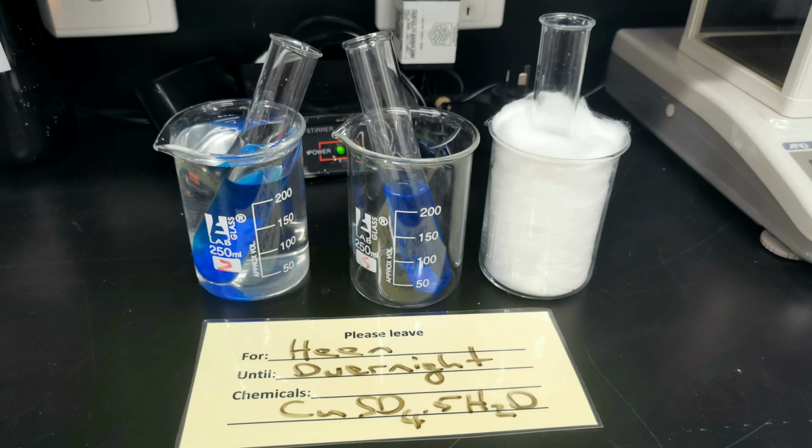And here we are again. So it's the morning of the next day. I didn't actually need to leave it for more than a day. In fact, less than a day apparently was sufficient, from yesterday afternoon after school until this morning. So if we look carefully now, if we look in this ice bath at the moment, actually it's not an ice bath anymore, is it? It's a water bath because the ice is all melted.